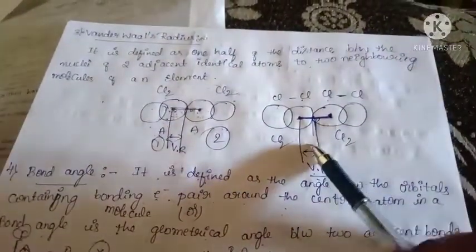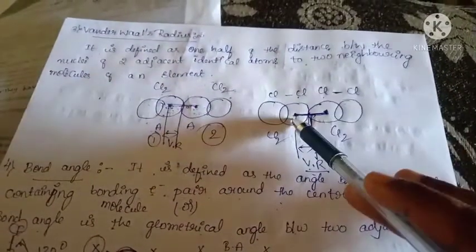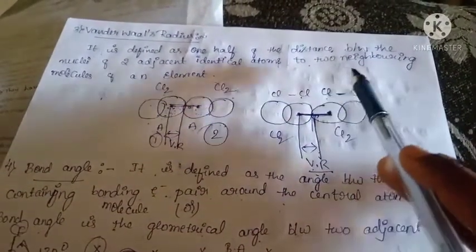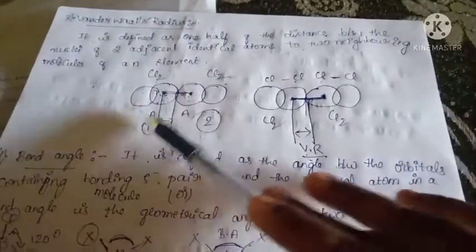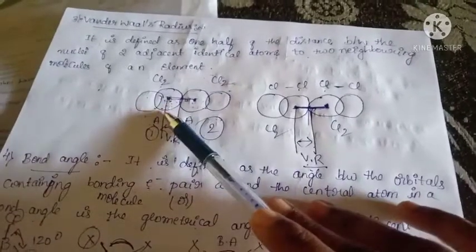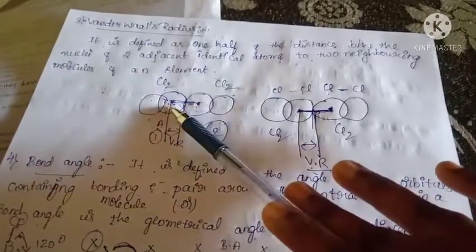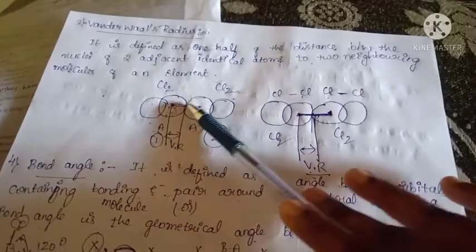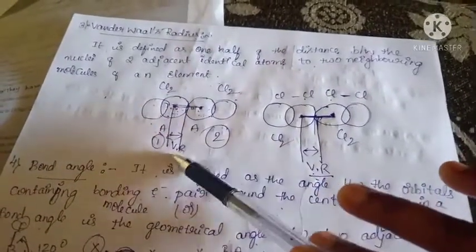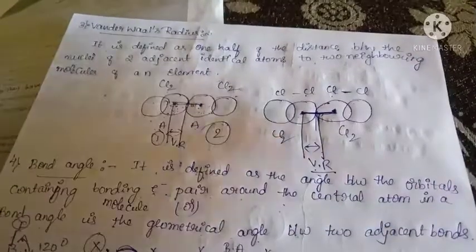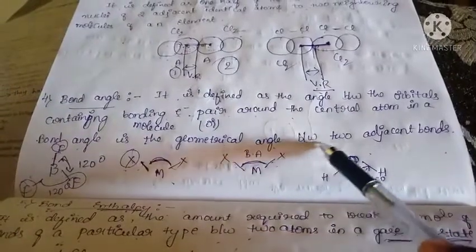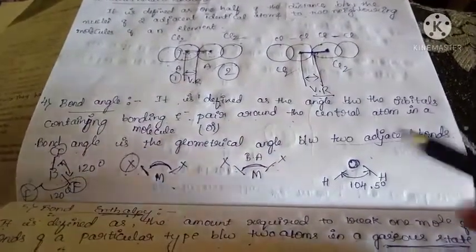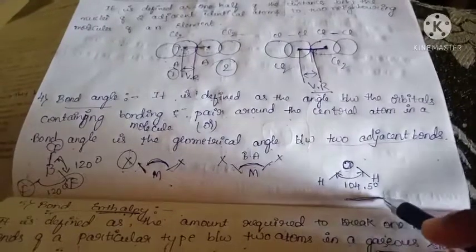The third one is van der Waals radius. It is defined as 1/2 of the distance between the nuclei of two adjacent identical atoms of two neighboring molecules of an element. Here there are two molecules. In that, they are saying adjacent identical atoms distance. Half of the distance is called a van der Waals radius, and the bond angle is the geometrical angle between the two adjacent bonds. Here this should be called a bond angle.